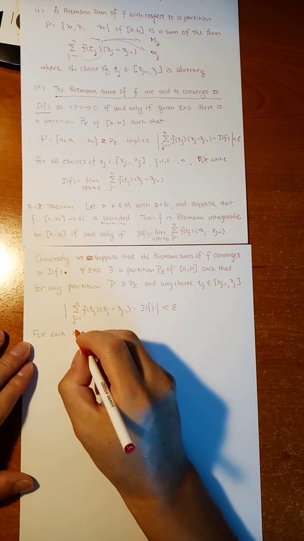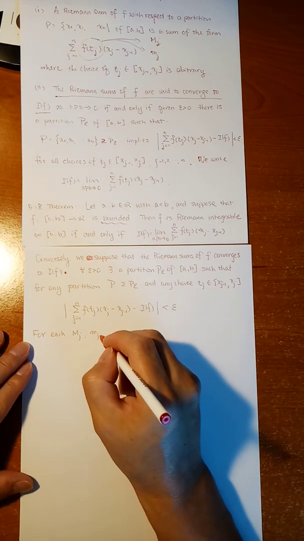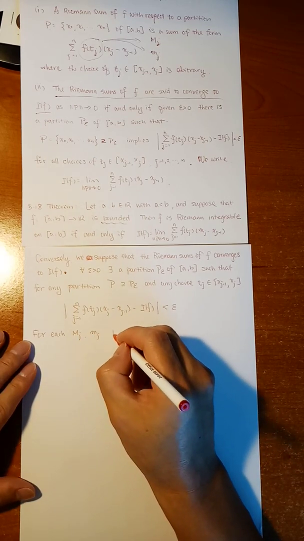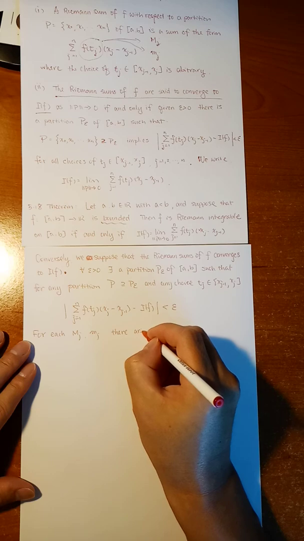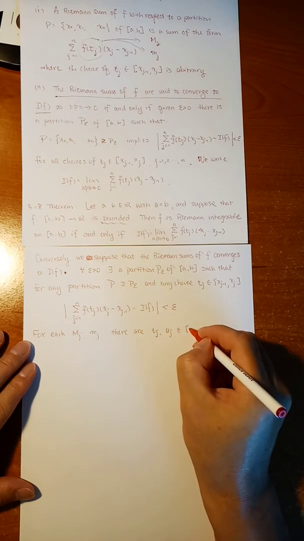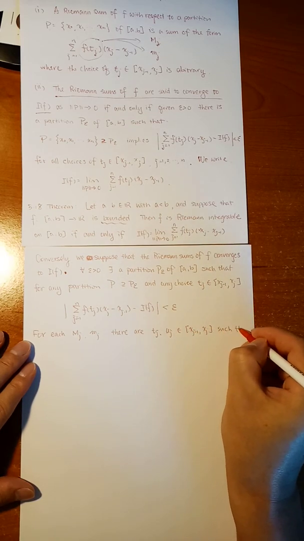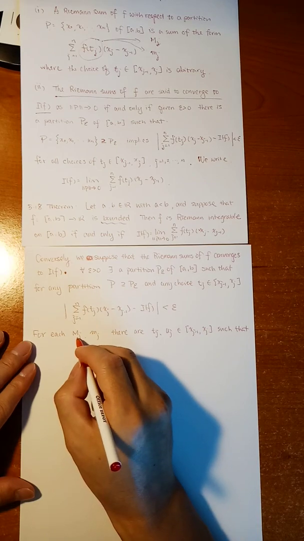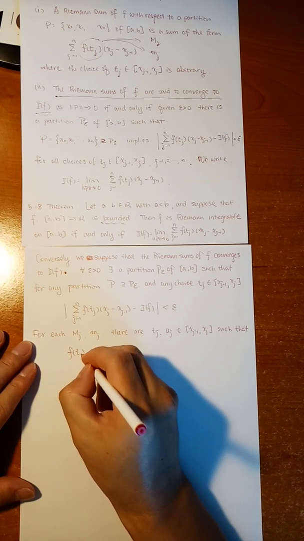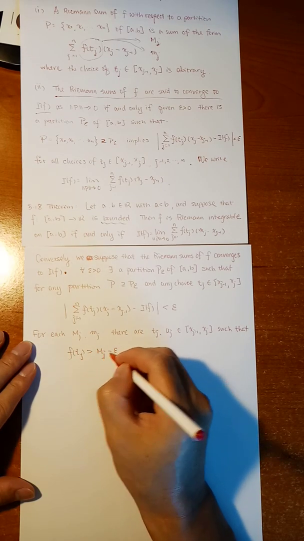So for each j, remember we have the supremum over the jth interval and the infimum over the jth interval. There are t_j and u_j in the corresponding subintervals such that, since this is a supremum, f(t_j) is going to be greater than the supremum minus epsilon.